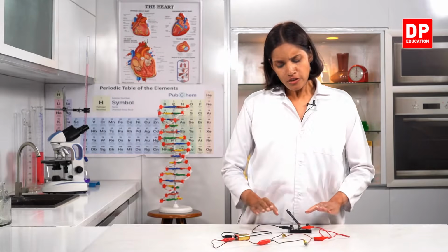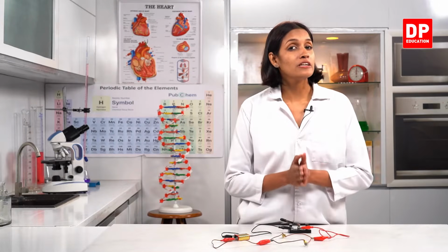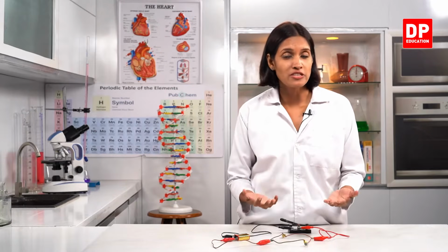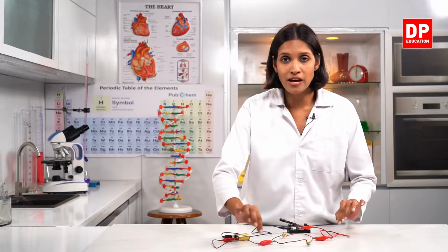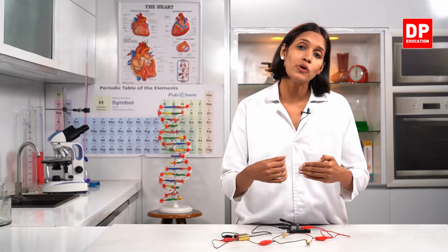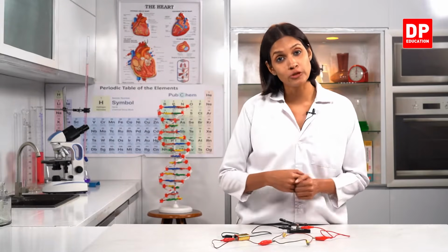Okay, children? So after doing this activity, it's very clear that when you have several bulbs, there are different ways to connect these bulbs. You can connect either in the same line, right? All the bulbs you can connect in the same line, or you can connect these bulbs parallel to each other as well.